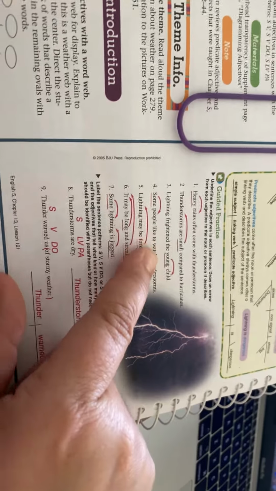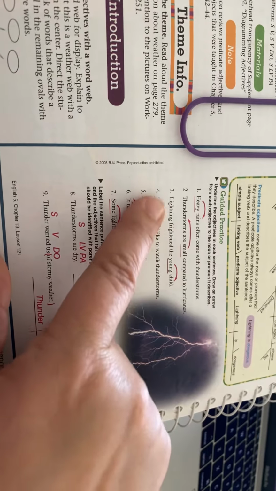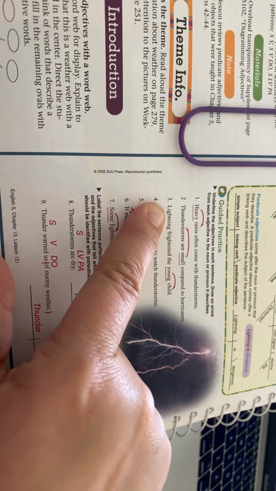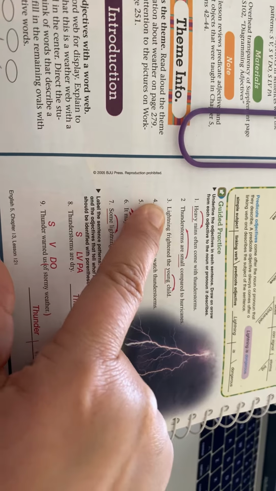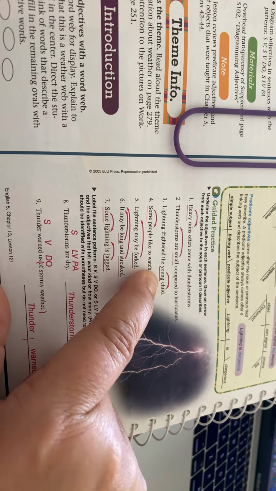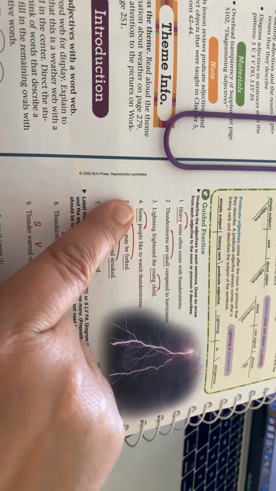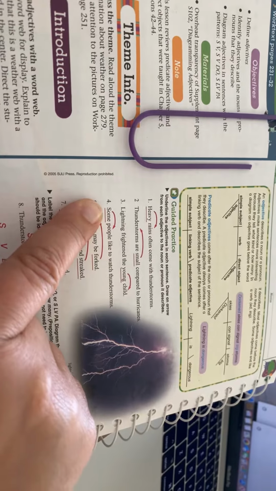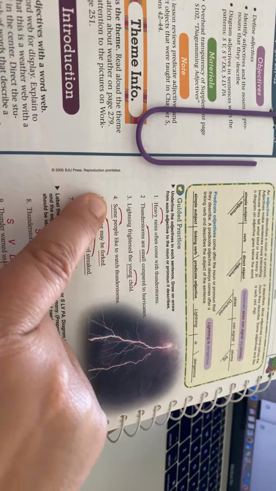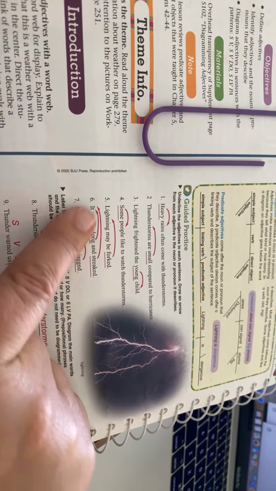Lightning frightened the young child. So young is describing child. Even though we have lightning as our subject, there's no adjective there, and that's okay. You don't always have an adjective on the main subject. Sometimes the adjective can be describing a noun later in your sentence. The word some is a word that a lot of people don't think is an adjective, but it is because it's telling how many. So some people like to watch thunderstorms.